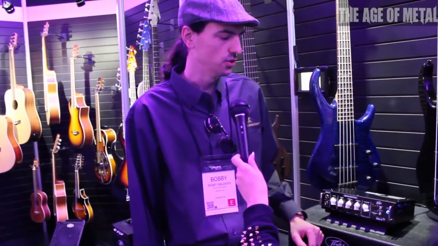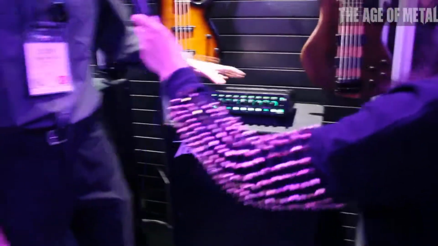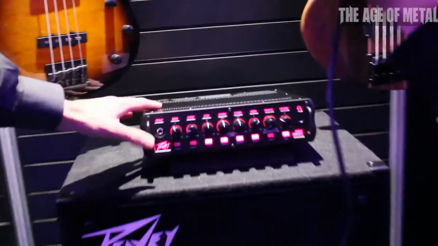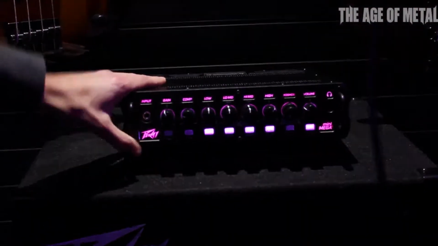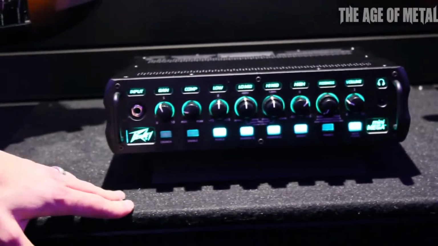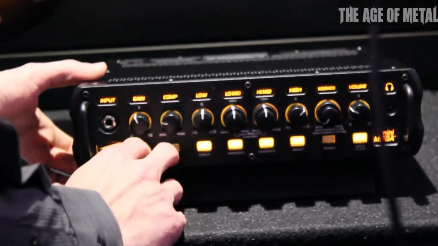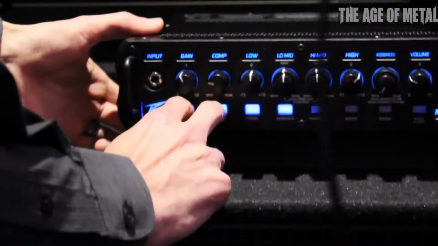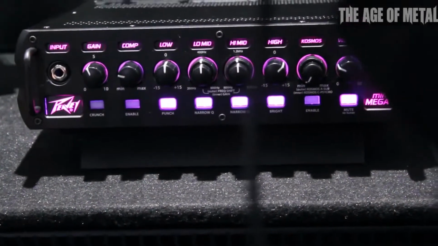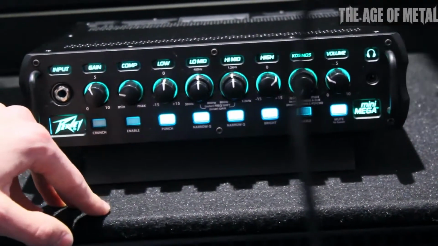We also have the new Mini Mega, which is really excited about this one. This is 1,000 watts RMS, weighs 8 pounds. Will come with a carry bag. We kind of have this light show going on now, but that can be disabled for a more low-key stage presence, I guess. But the musician can select custom colors for the backlighting, and we've got a lot of good features in there. We have a built-in overdrive, optical compressor, 4-band EQ with semi-parametric mids.